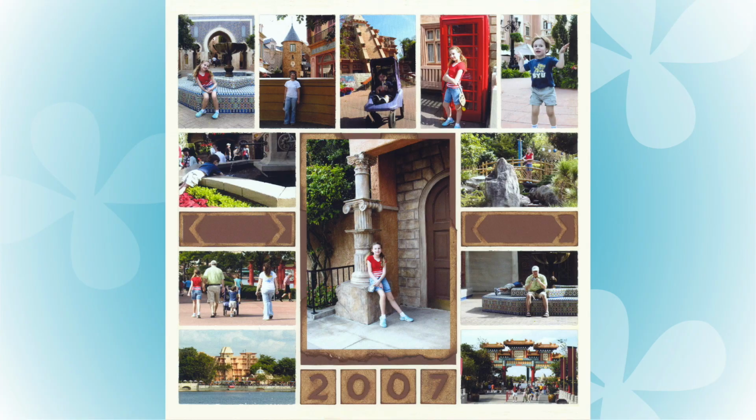Here I created contrast by having some distressed elements, which some of you love, some people don't love that. But what I love about a Mosaic Moments layout is that even when I personally add distressed elements, there's still an organized feel on the layout because everything else is so neat and straight.